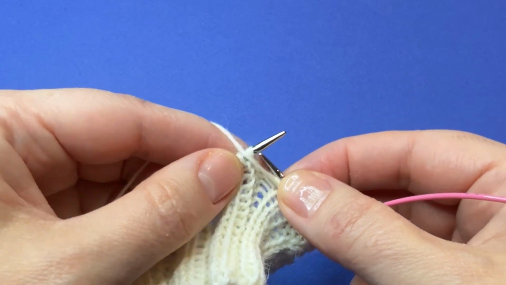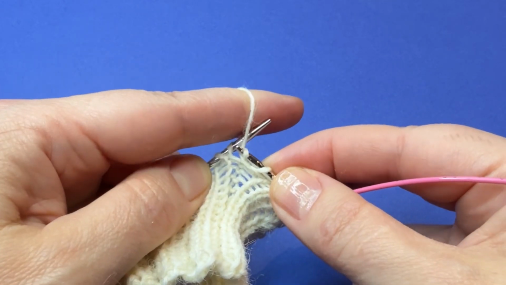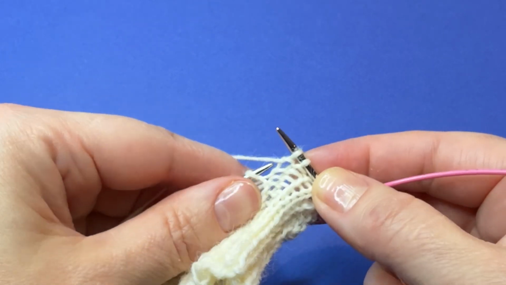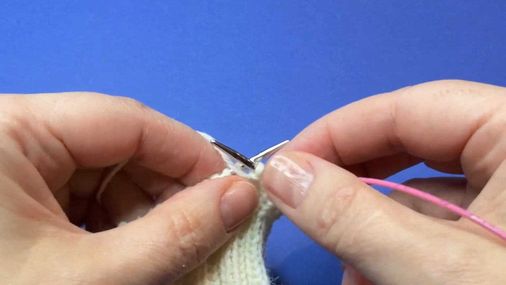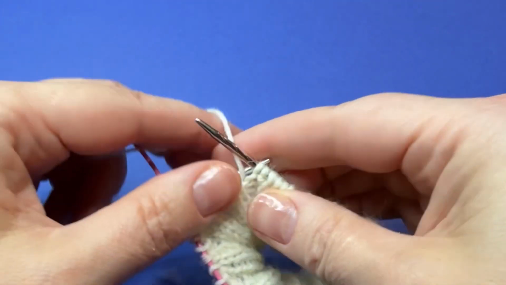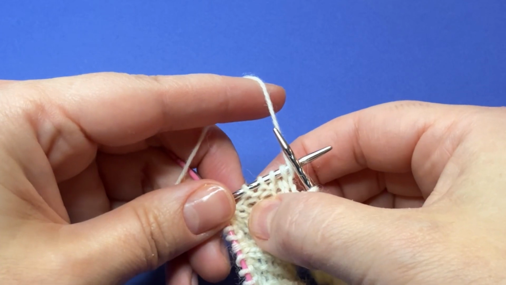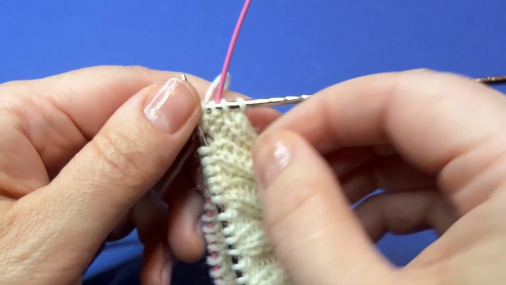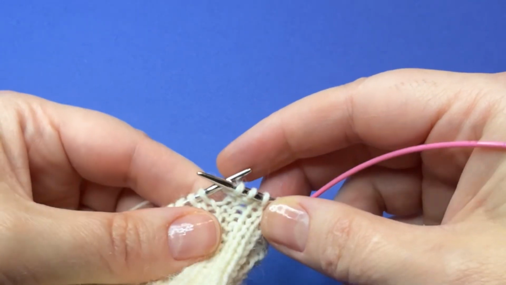This is the principal difference. Again, I enter with the needle inside and pull yarn from front to back, and that's my purl stitch. If I turn my work, my purl stitches will look like knit stitches, and my knit stitches will look like purl stitches. I hope this is clear for you.